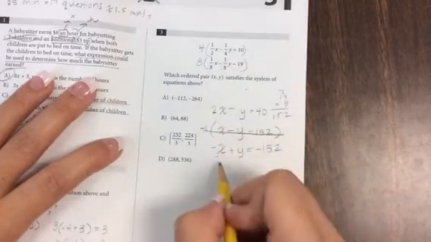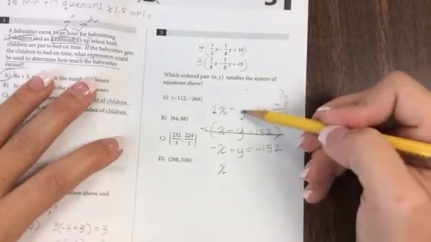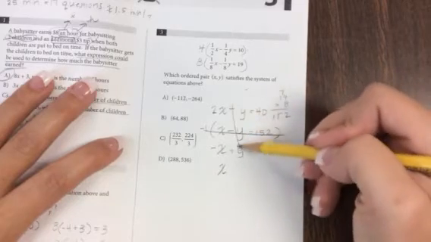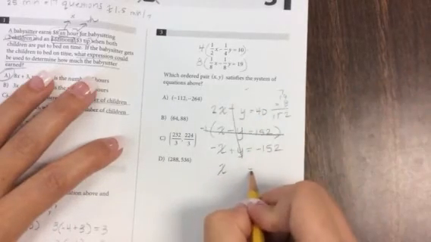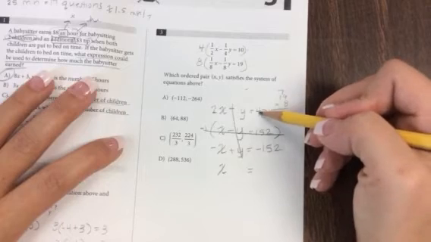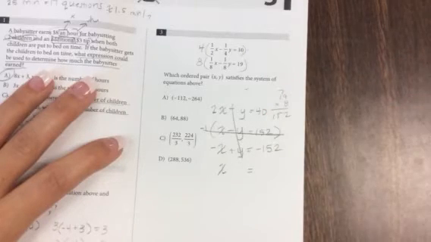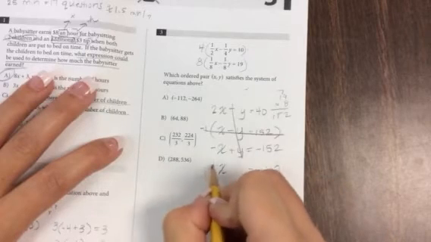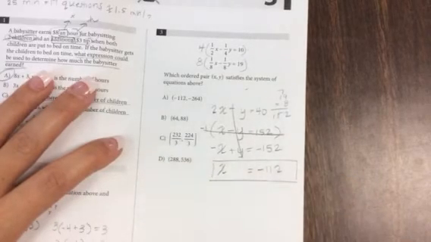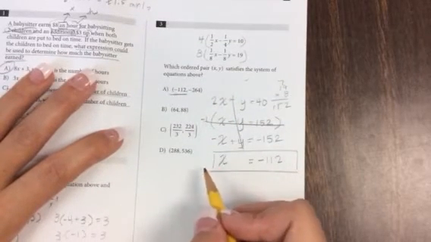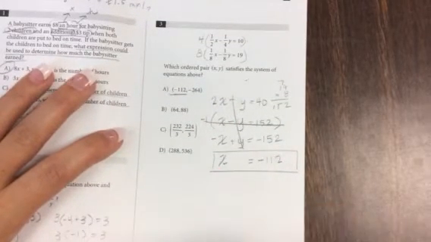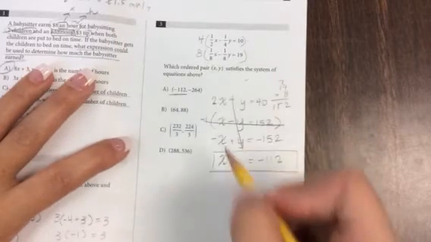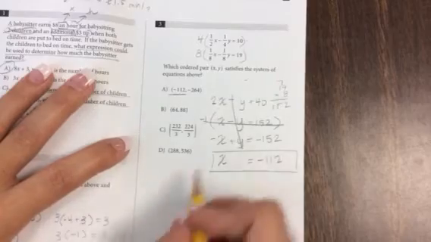2x minus x is 1x. Negative y and a positive y become 0, so they cancel. Equals, and I have 40 minus a -152, and that's going to become a -112. So I know that x is -112. See that answer right there. Once again, if you're on PSAT, I would kind of move on at that point and go to the next question because it is about time. But I will solve for y just to show you that it is correct.